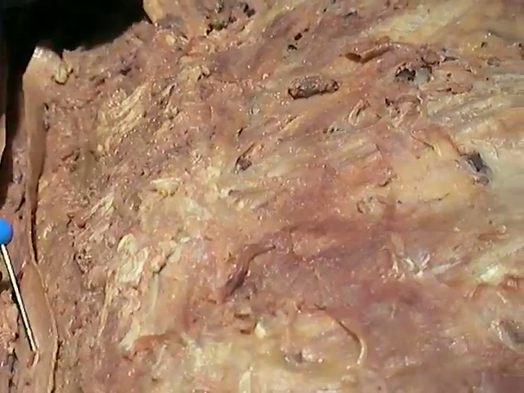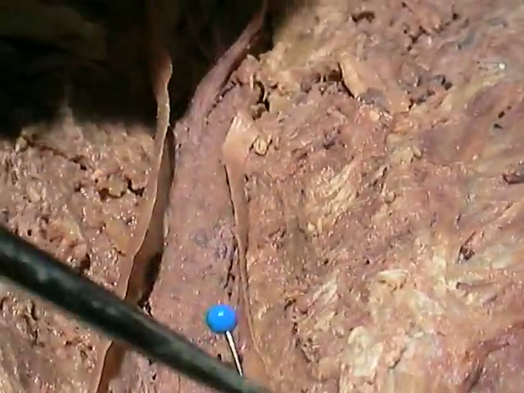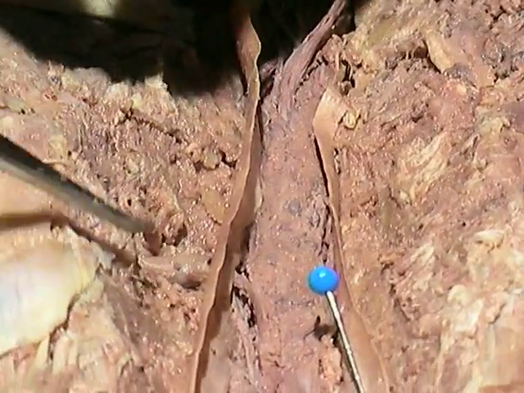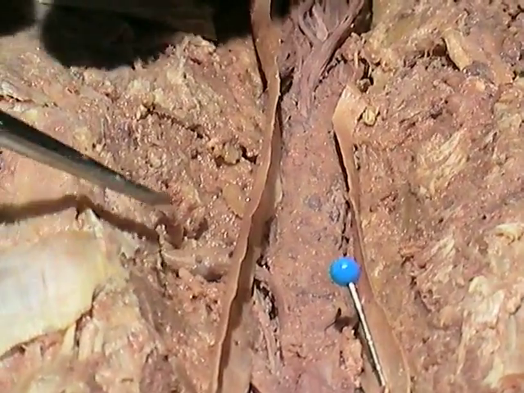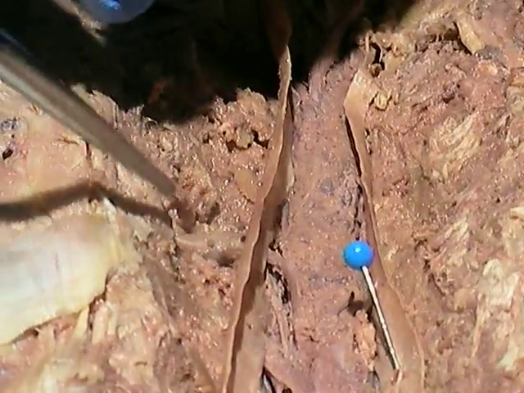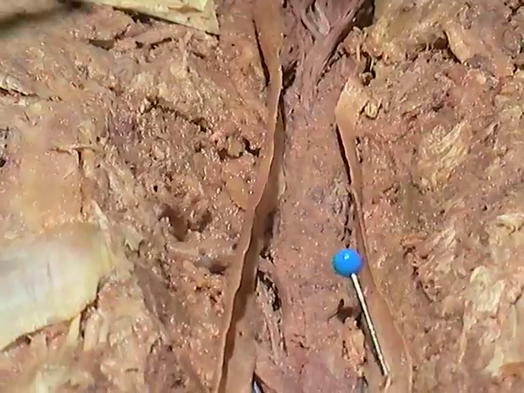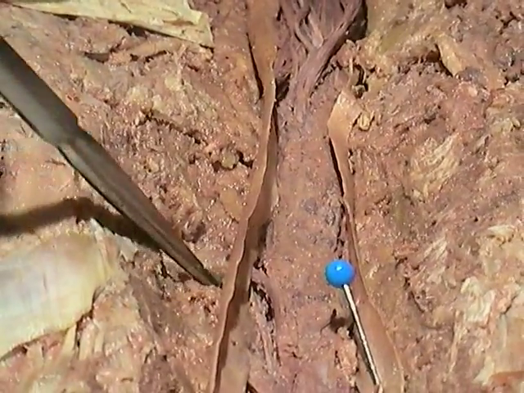The dorsal root and the anterior root converge to form distally a spinal nerve, which has both sensory and motor nerves. And the spinal nerve distally branches off into the anterior rami and the posterior rami, which again have mixed nerves.